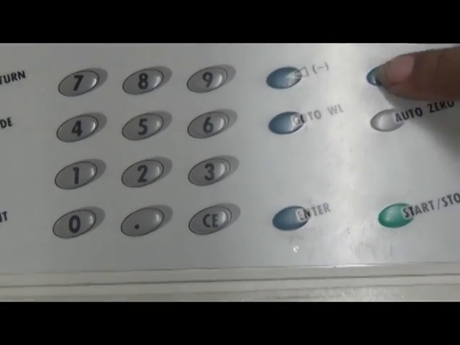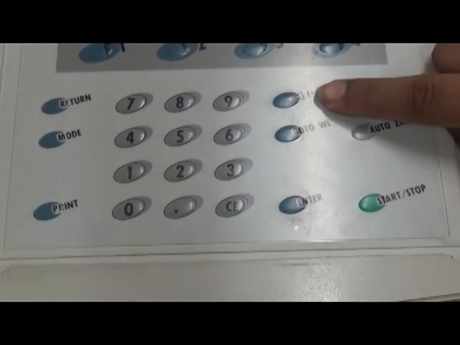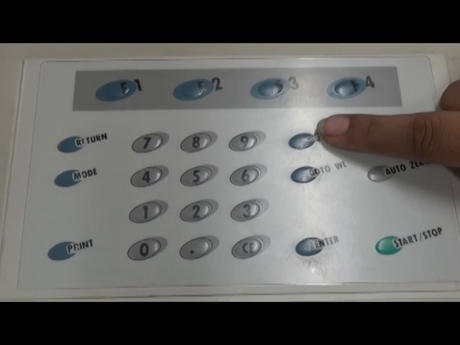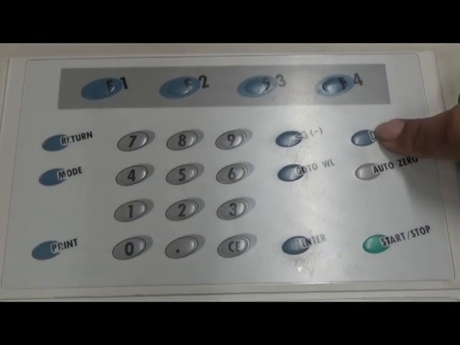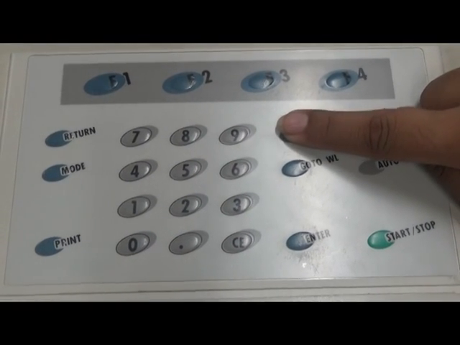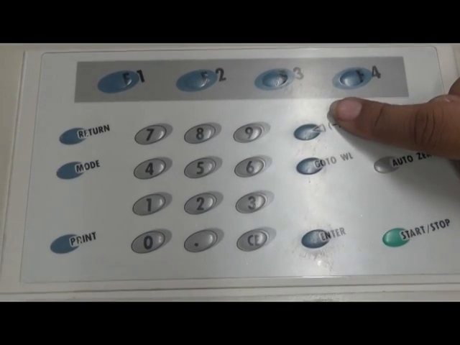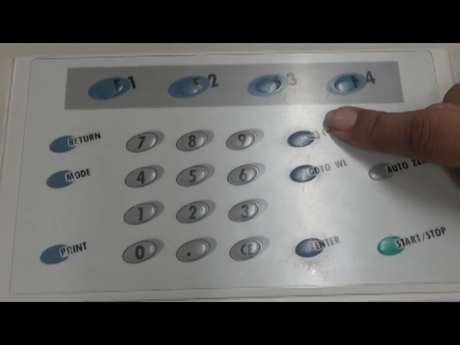This is called the cursor key. Use this key to move the cursor on the LCD screen left to right. The left cursor key can also be used to enter a negative value when entering numeric values.